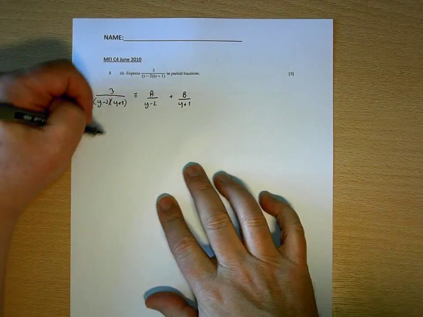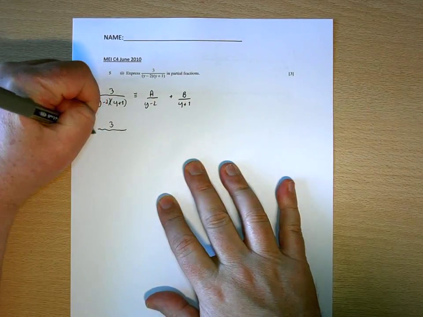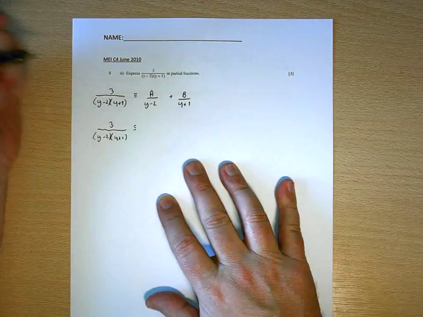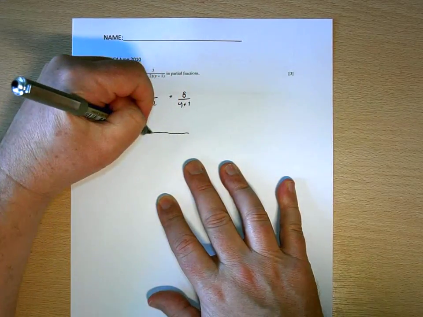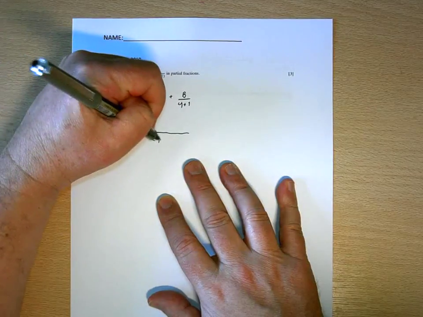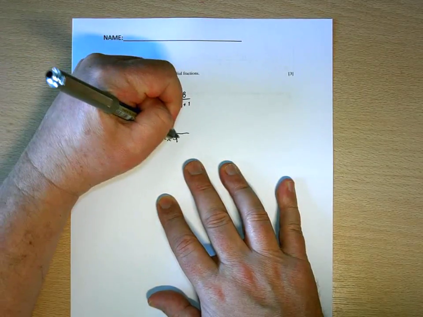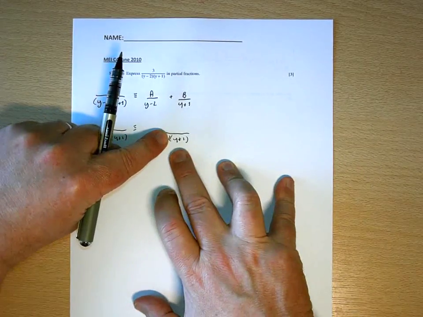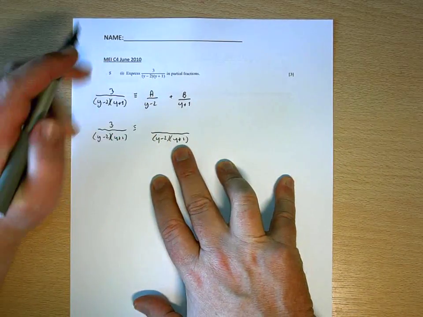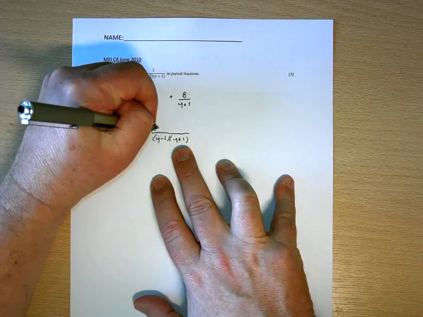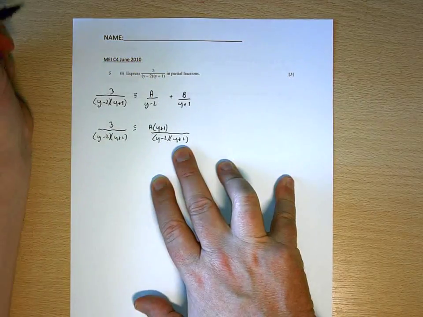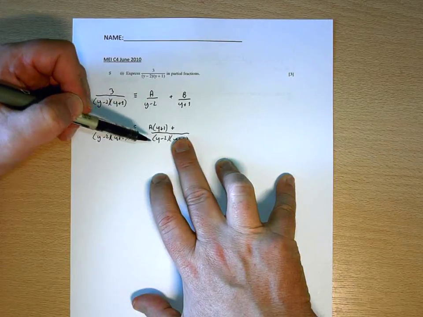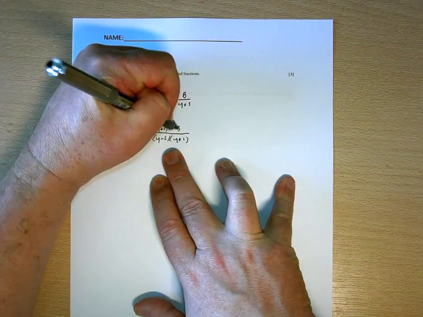We then combine, so our equivalence, we want it all over the same common denominator. So when we divide y minus 2 into that, it leaves us with y plus 1. So we multiply the a constant by y plus 1. Then when we divide the y plus 1 into it, we're left with the y minus 2.